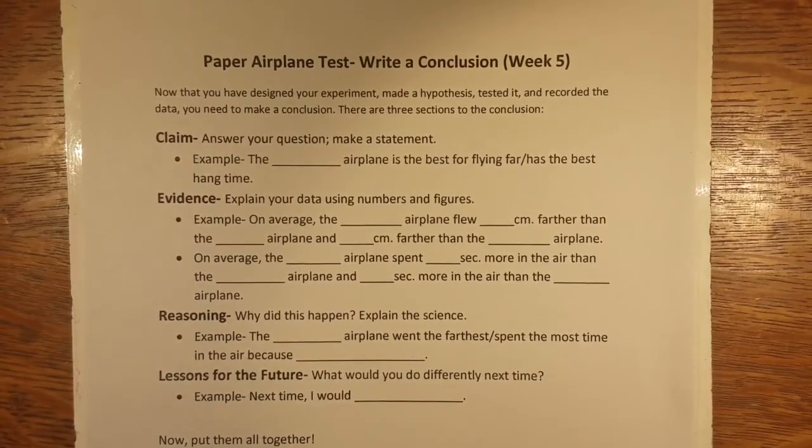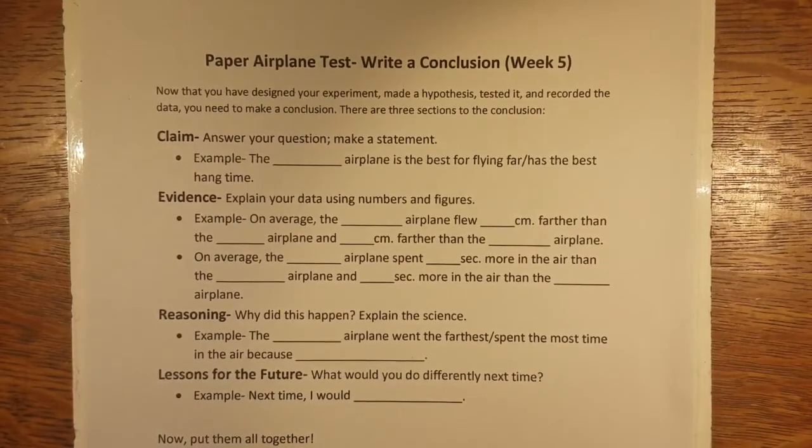The first one is, on average, the blank airplane flew however many centimeters farther than one airplane, and blank centimeters farther than the other airplane. And then the other one is, on average, the blank airplane spent blank seconds more in the air than one airplane, and blank seconds more in the air than the other airplane.